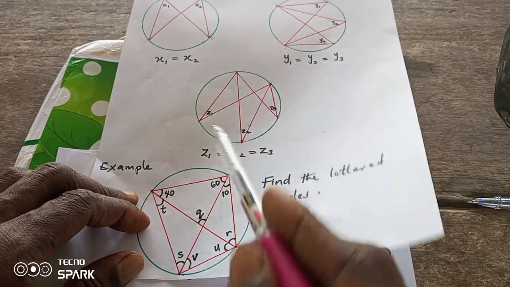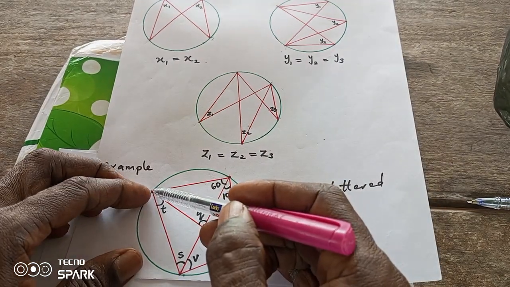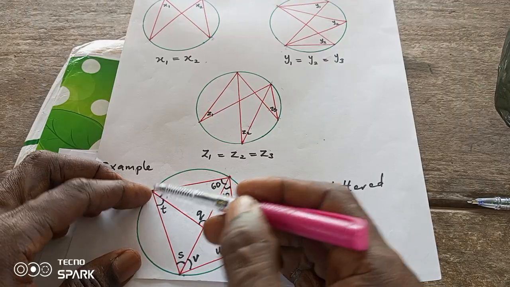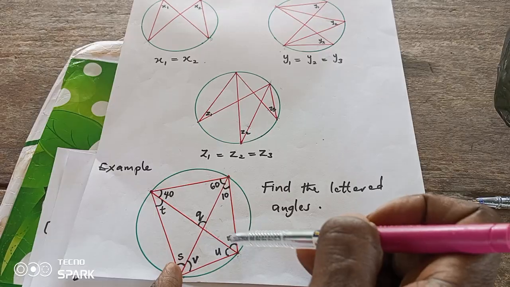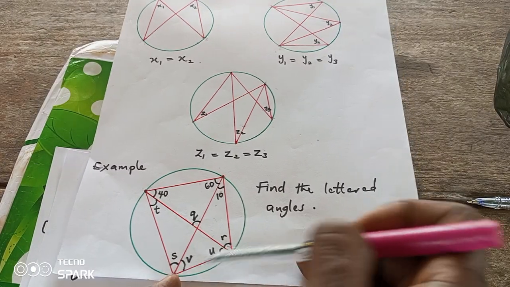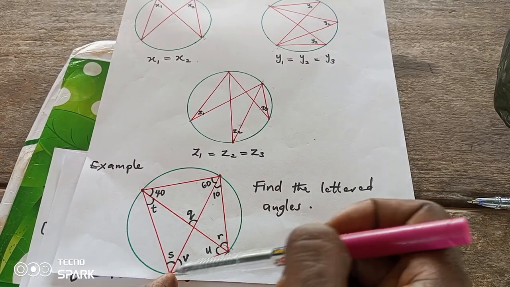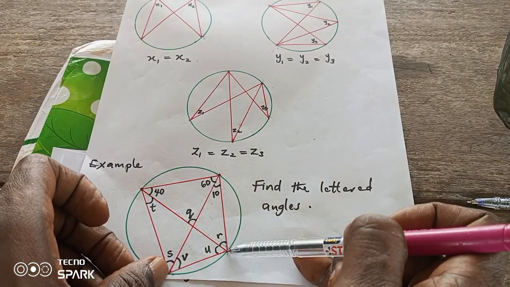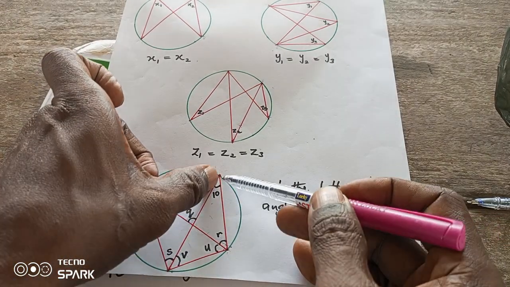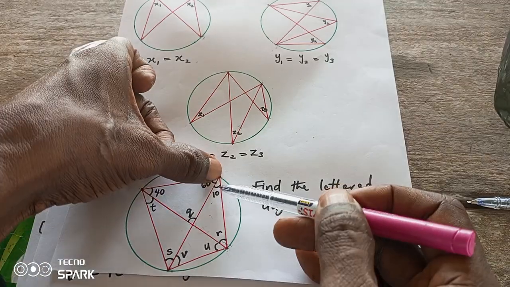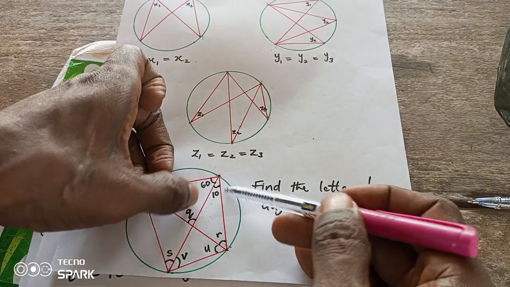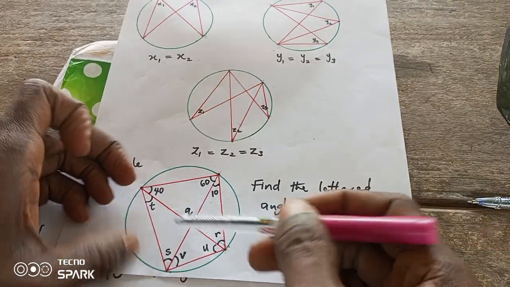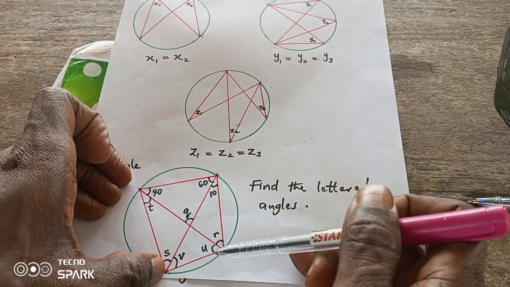Now, for us to get angle T, look at this angle T. It is touching the circumference this way. So it is bounded by these two lines. These two lines start from these two origin points. From this same origin, we have another line that goes like this and touches the circumference this way to give us 10. So you realize that this angle 10 and this T are starting from this same origin.